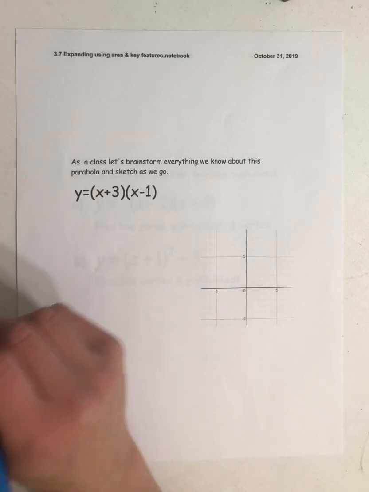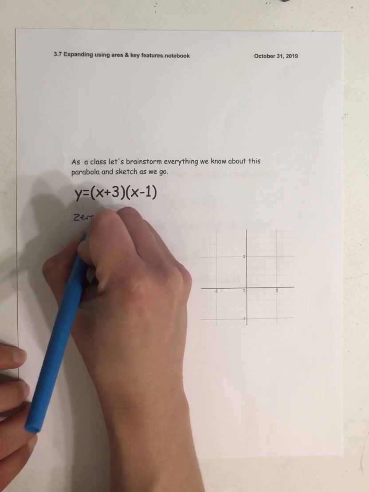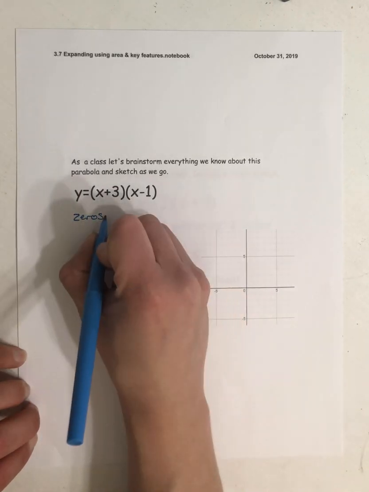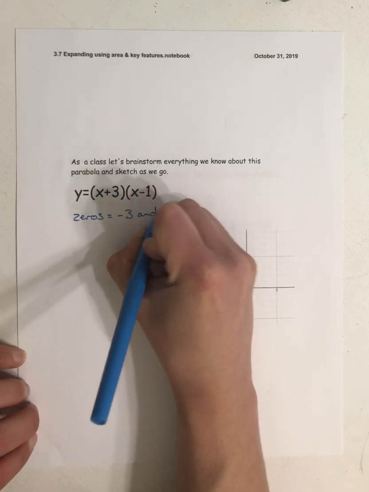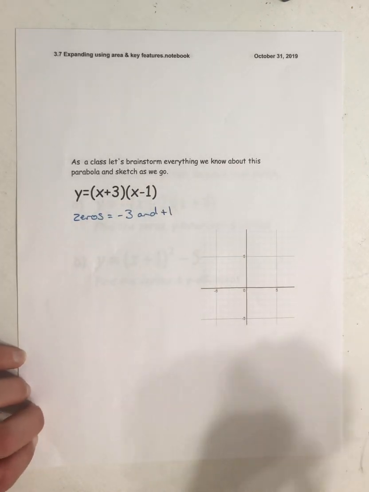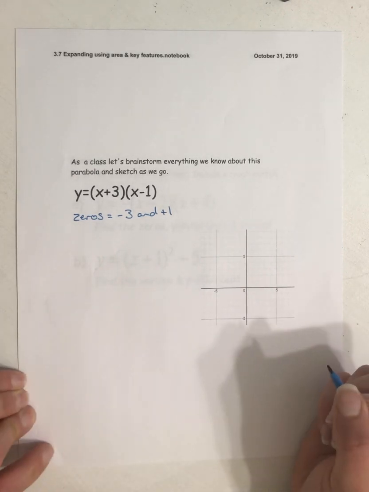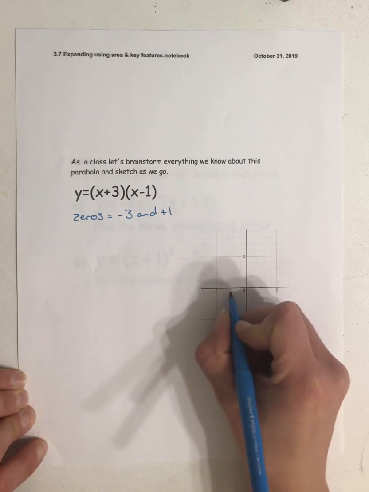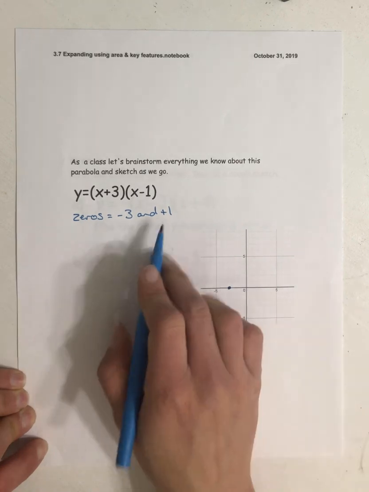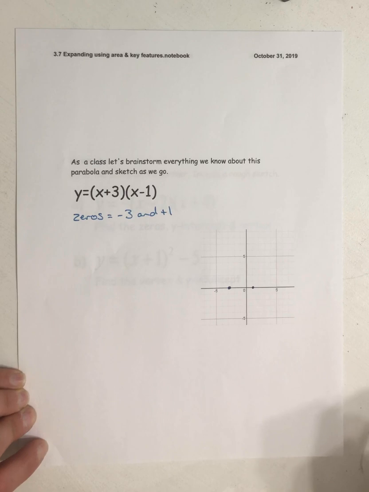Okay, so we know that we can find our zeros instantly, right? So our zeros are, when we take this out, negative 3 and positive 1. Sorry, I'm just double checking that it's, okay, so we can put that on the graph. So we're gonna go negative 3, so there's negative 1, 2, and 3. And we know that it's positive 1, so we can put a dot there. So that's cool.